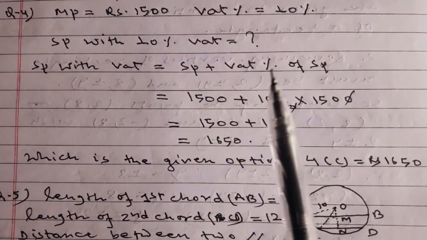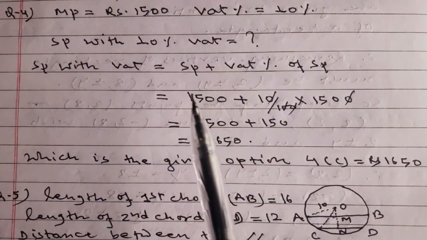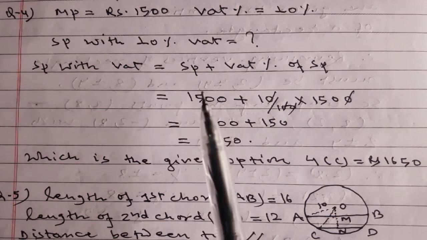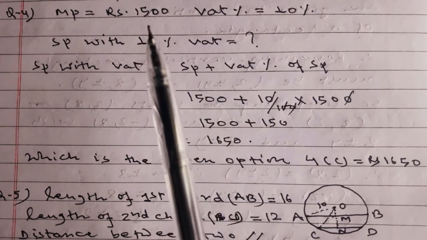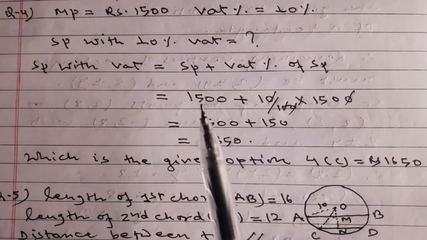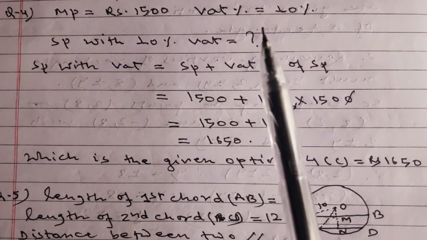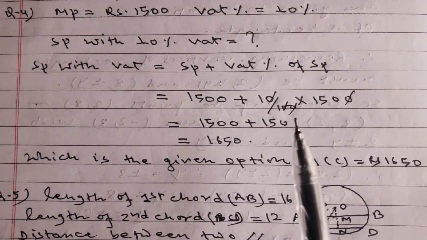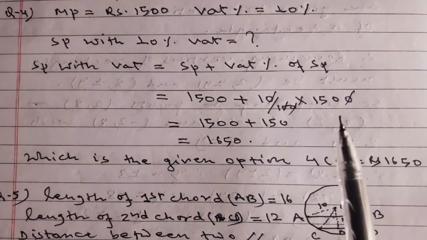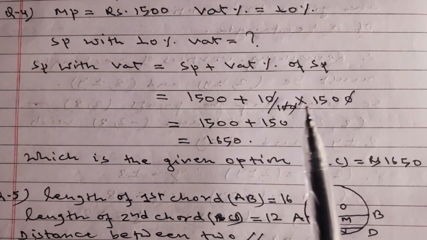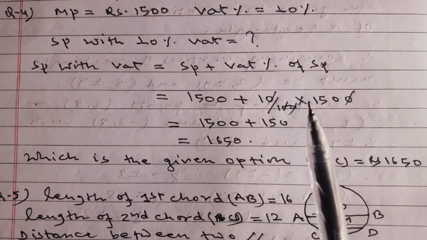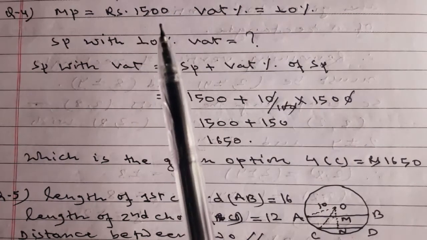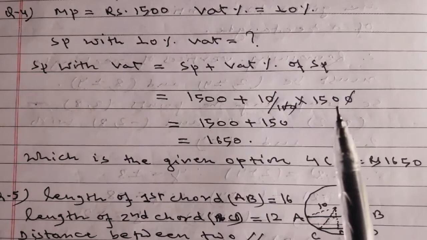So SP with VAT is equal to SP plus VAT percent of SP. The value of SP we can take as 1500. When discount is not given, then marked price and selling price are the same. So the value of SP we can replace by the value of marked price, which is 1500, plus VAT percent, 10%. That means 10 by 100 into 1500. So 0 cancels, 0 cancels, then 150. That means the VAT amount is 150. If the rate of VAT is 10%, then the VAT amount of 1500 will be equal to 150.